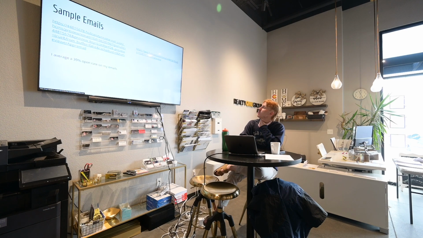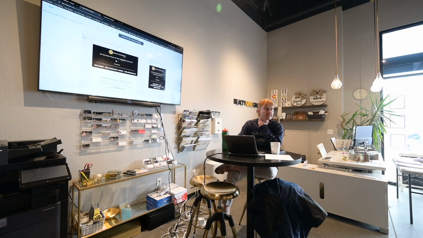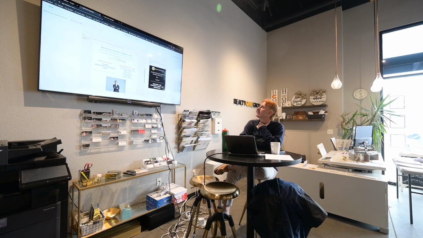So I actually made this template myself. It took me an afternoon. I picked a black background. I picked the text and the font and all that.